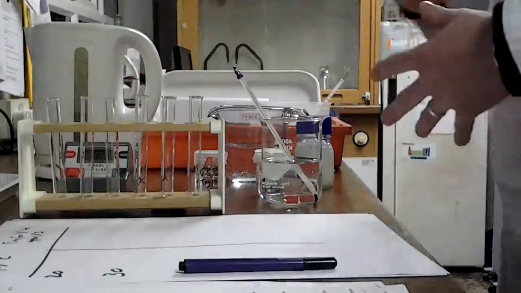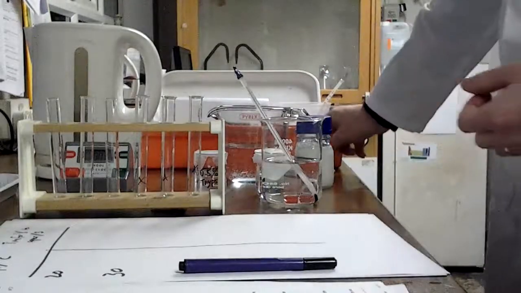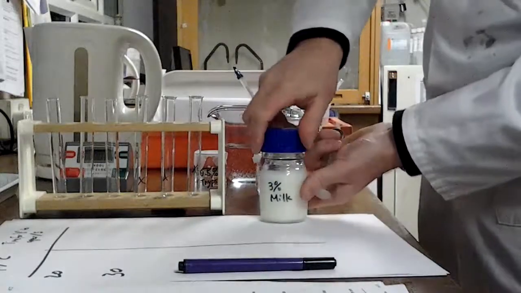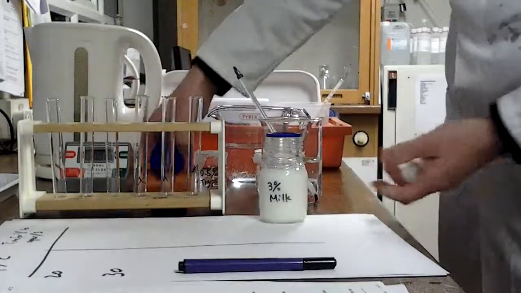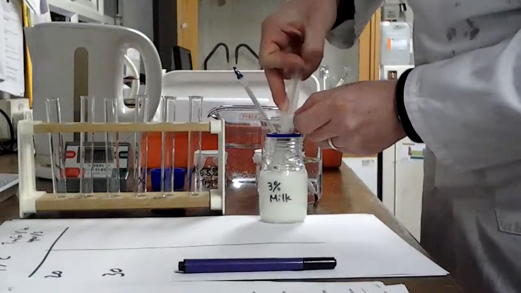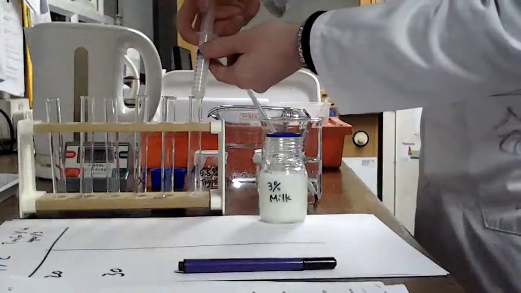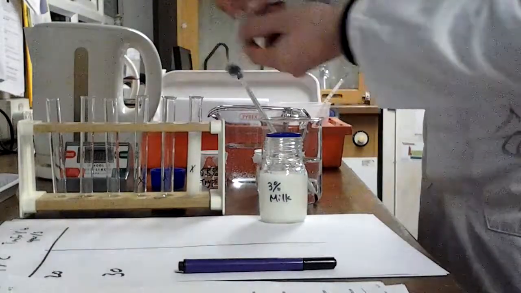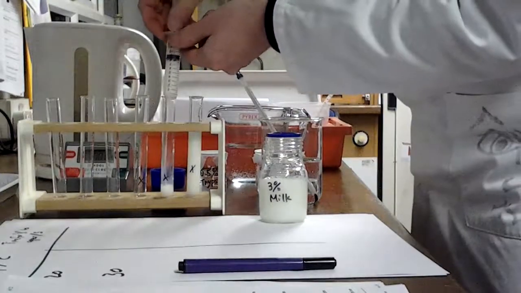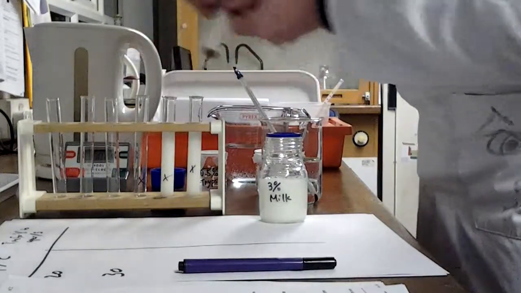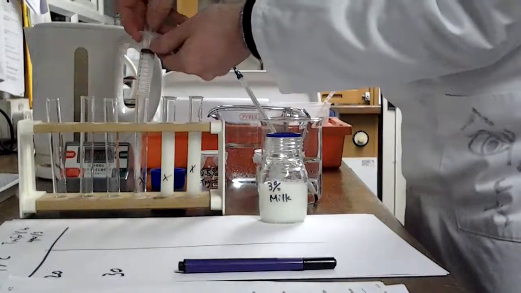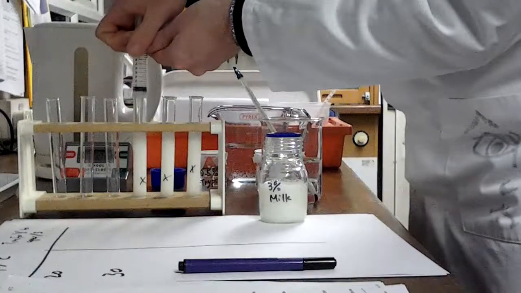So now what I need to do is I need to get some substances ready for the reaction. And the first thing we're going to do is we're going to get 10 centimetres cubed of our milk solution. Okay, so this is a 10 centimetre cubed syringe, and I'm going to put that in here, and this one, and this one as well.